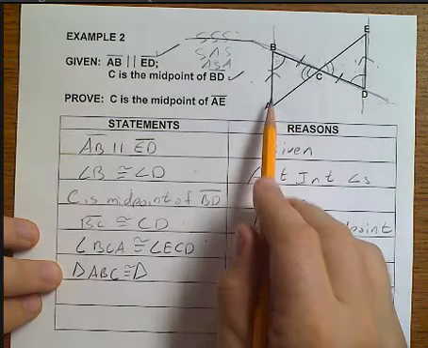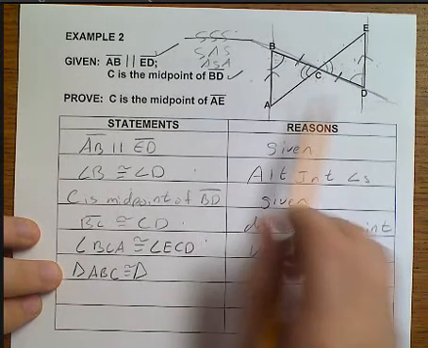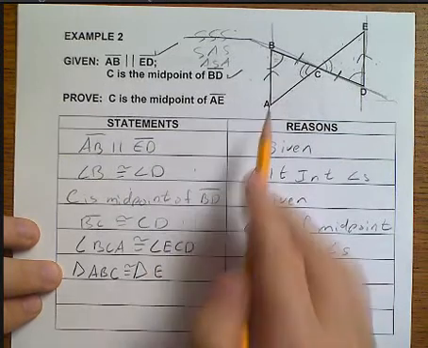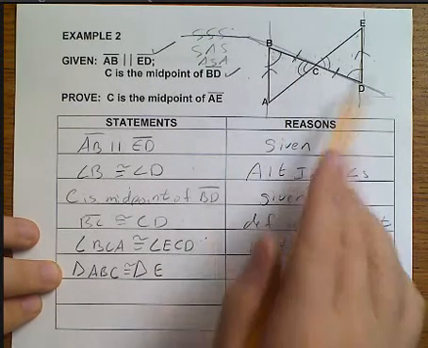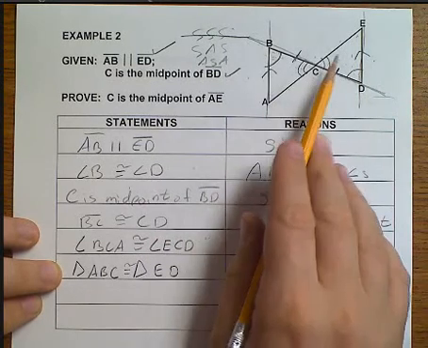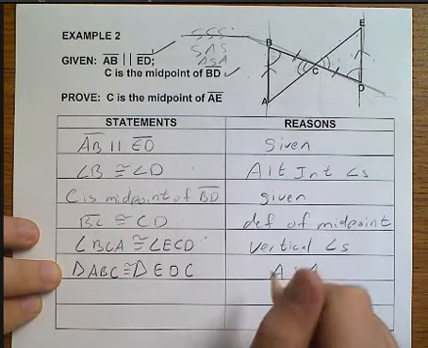Well, A has no arcs. Neither does E. B has a single arc. So does D. And C has two arcs. And you know what? It's still C on the other triangle.